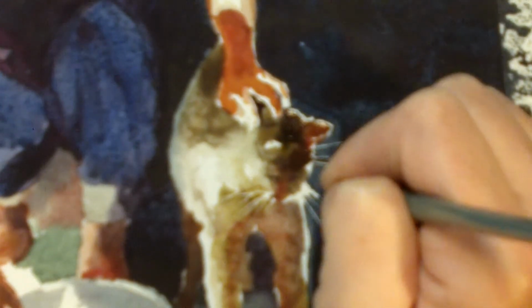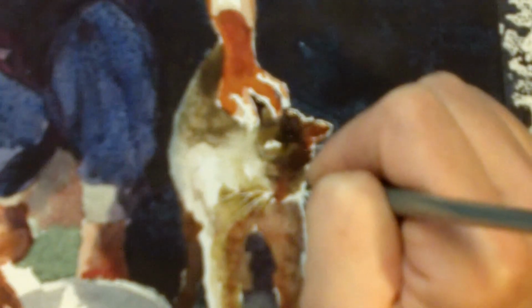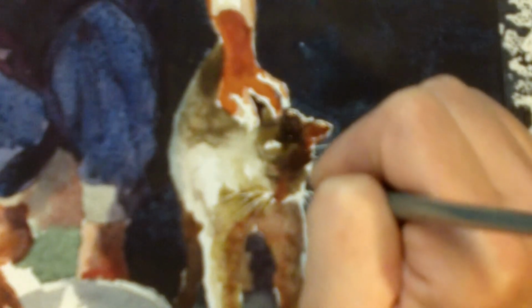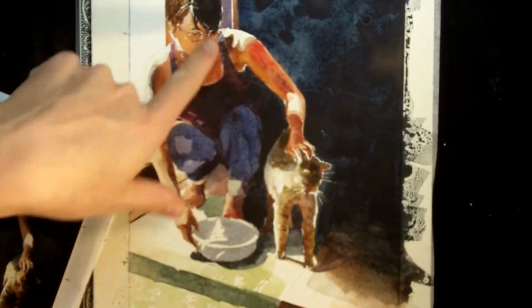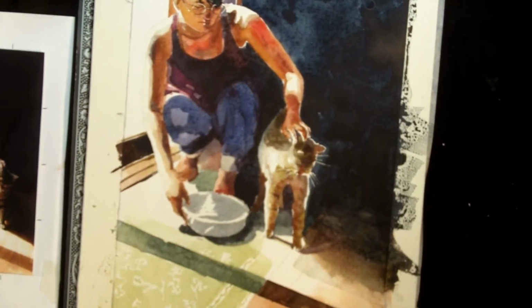Let me do this sort of work off camera, since it's going to take a long time, and tighten up some of the details in the cat and the woman here, and then I'll come back and we'll push it forward. Bringing out some of these details is really bringing the painting along here. Let me show you some techniques for pushing it even farther.